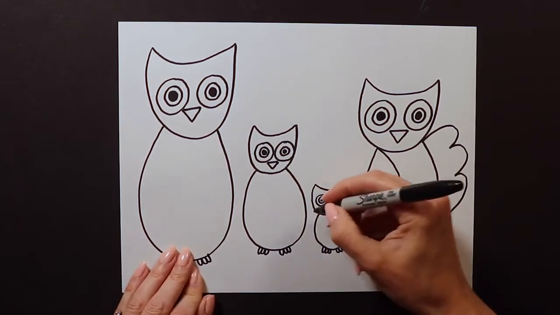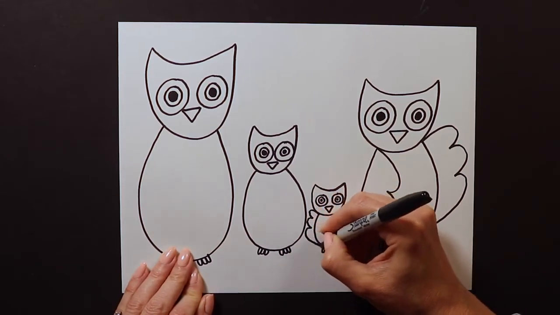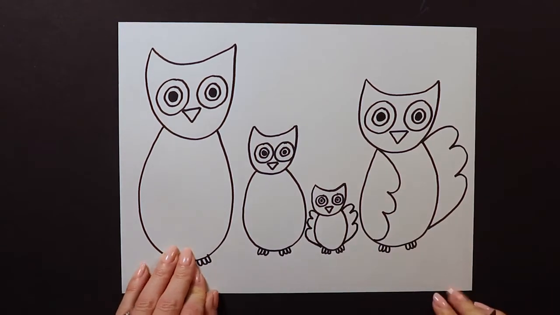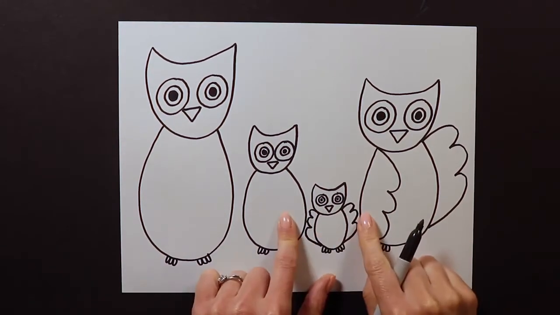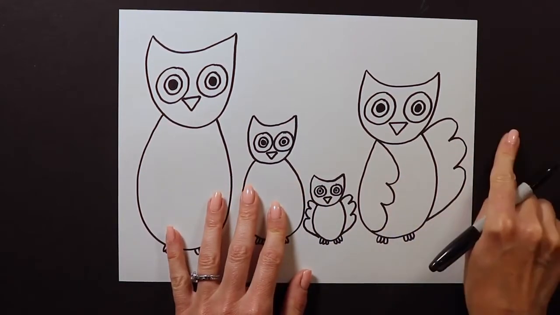So maybe the baby owl has both wings out. 1, 2, 3 swoops. 1, 2, 3 swoops. So now it looks like he's saying like, hooray! And this mommy owl kind of looks like it's pointing at something, like, let's go that way.